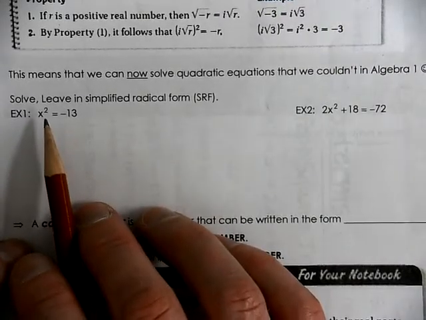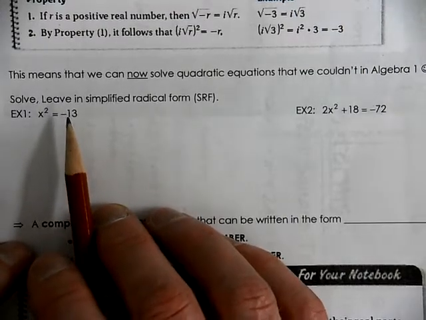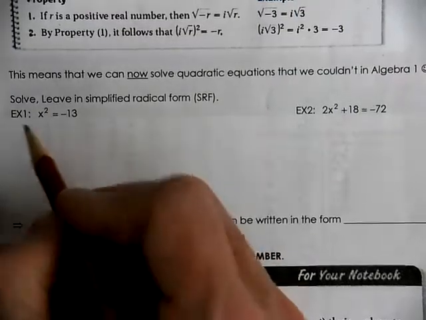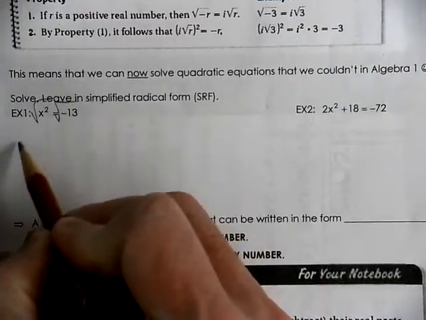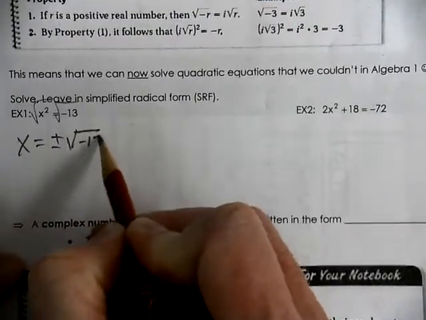So normally, we would say that x squared cannot equal a negative number. But when we take the square root of both sides, we get plus or minus the square root of negative 13.